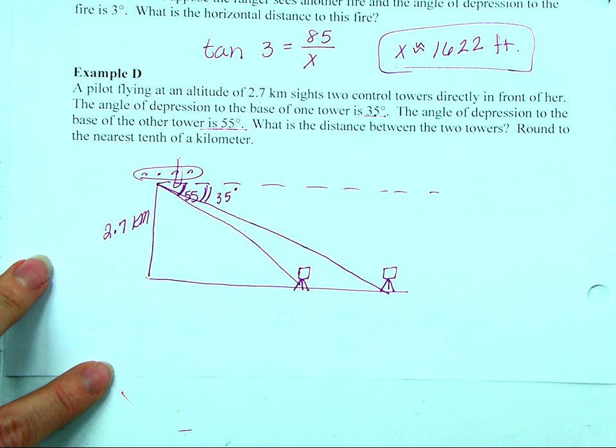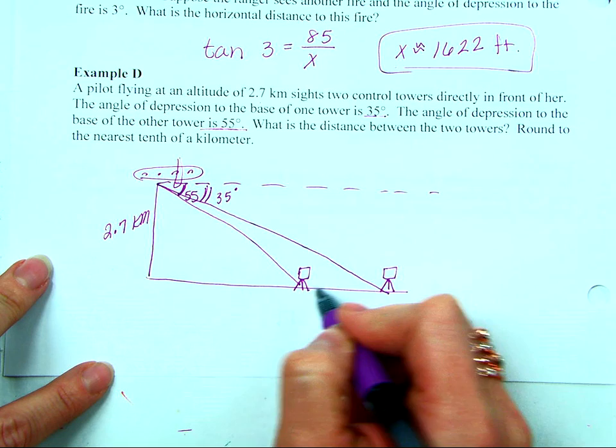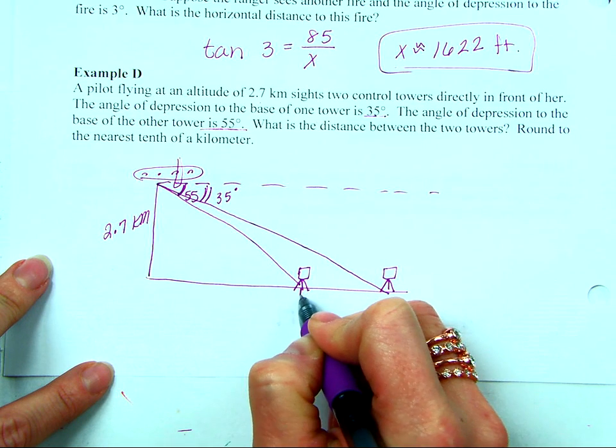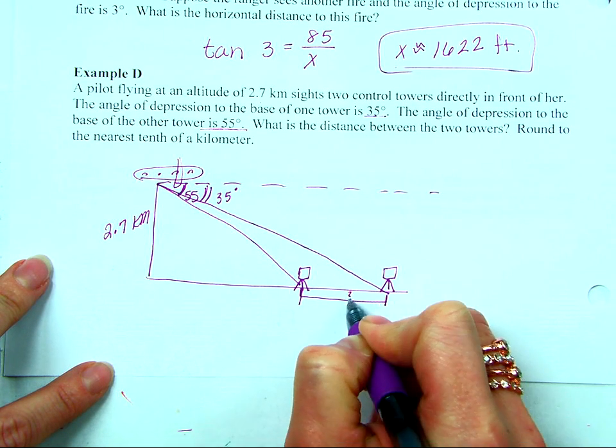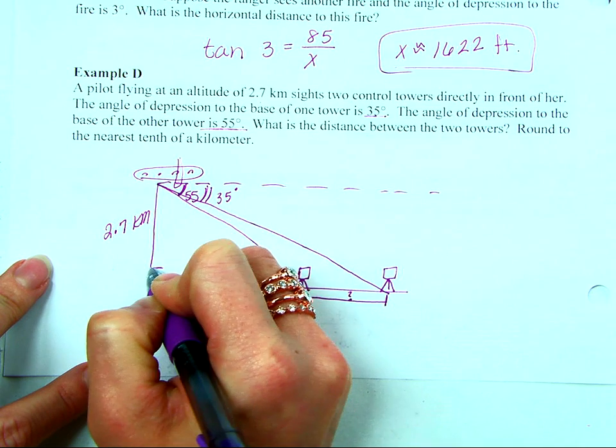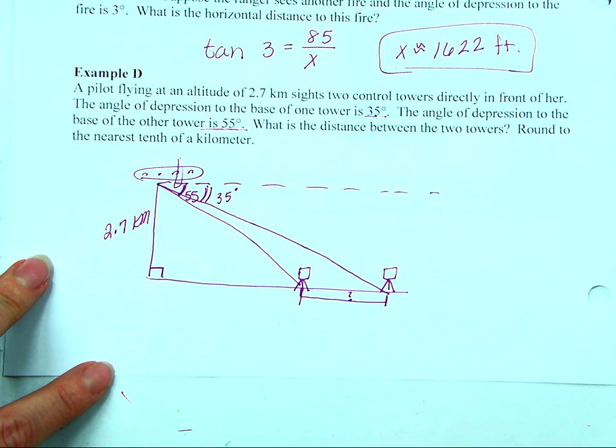Now, what am I looking for? I'm looking for the distance between the two towers. So, I'm looking for this right here. Well, if I'm going to set up and solve using my trig ratios, I need right triangles.